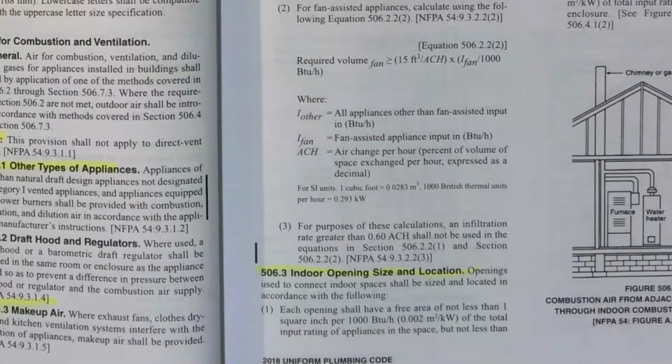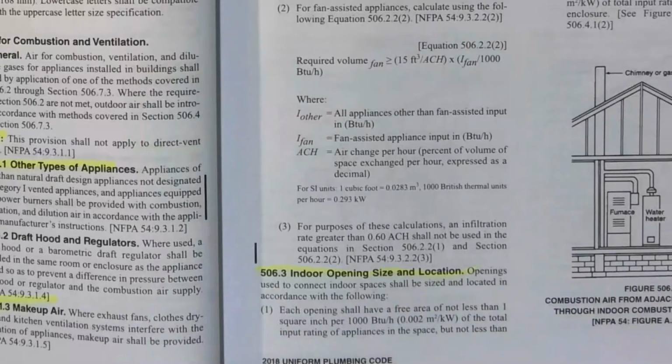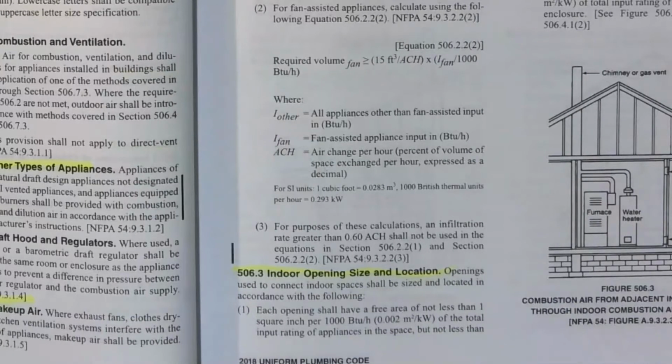Openings used to connect indoor spaces shall be sized and located in accordance with the following. Each opening shall have a free area of not less than 1 square inch per 1,000 BTUs of the total input rating of the appliance in the space. So we said it was 50,000. So I have 1 square inch per 1,000 BTUs. That is what? 50 square inches. So I have to have an opening of 50 square inches. Each opening used to connect indoor spaces has to be, for a 50,000 BTU water heater, 50 square inches.